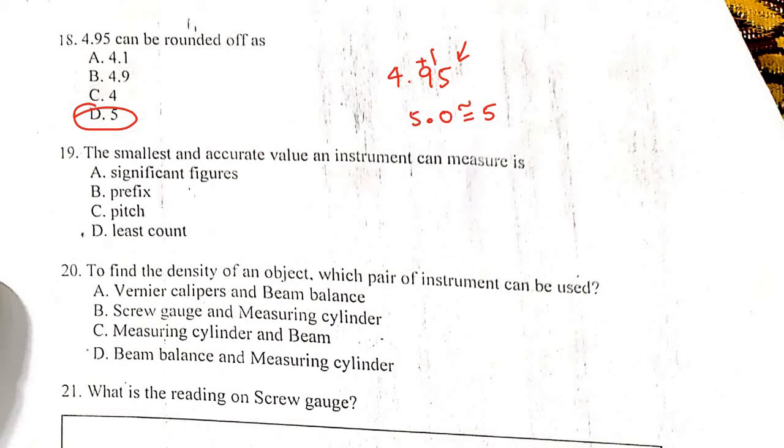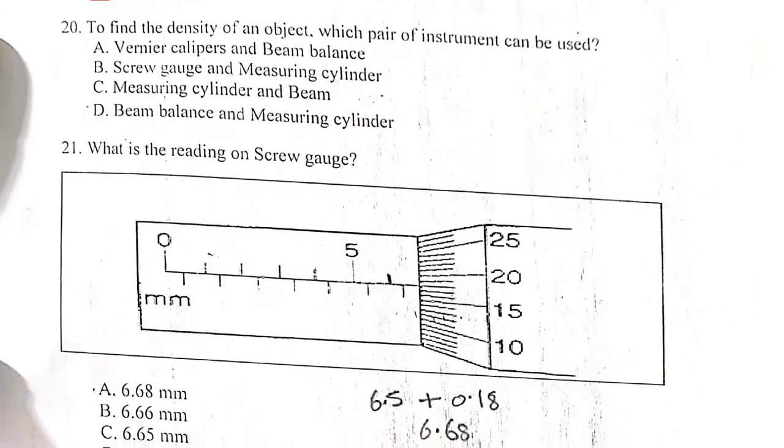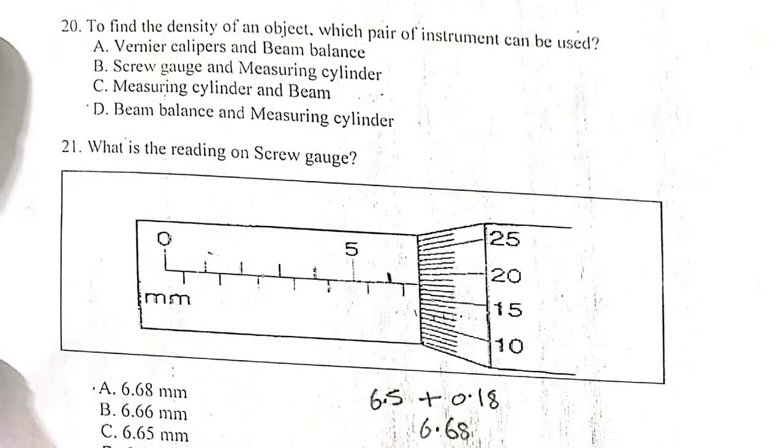The smallest and accurate value an instrument can measure is called least count. So this is the definition of the least count, that the smallest reading that can be taken with any instrument is called its least count.